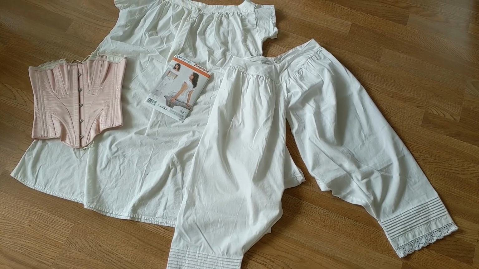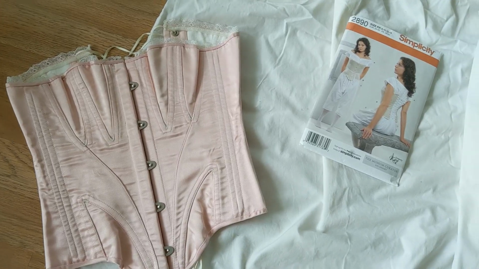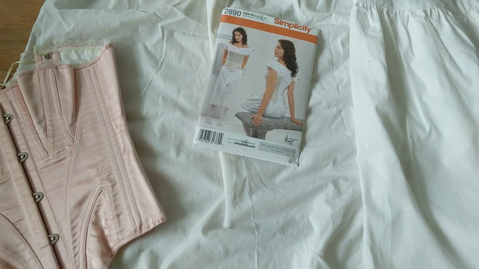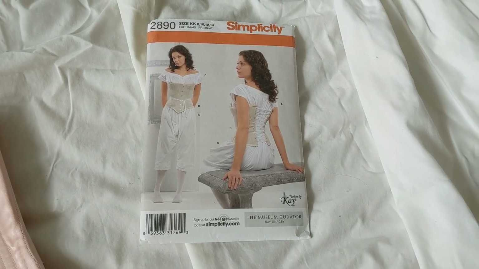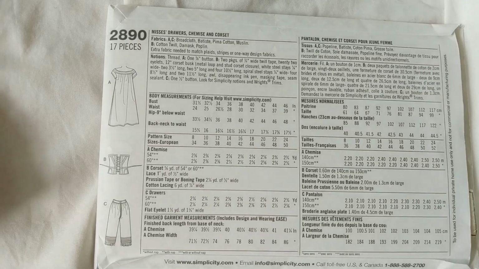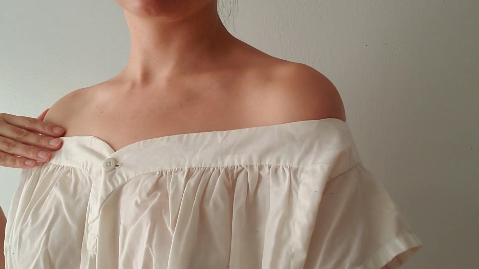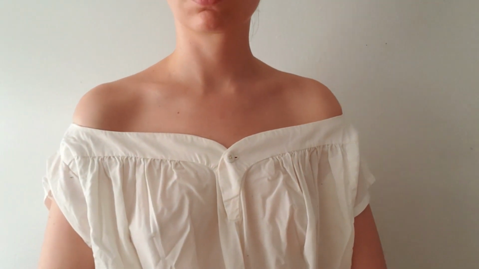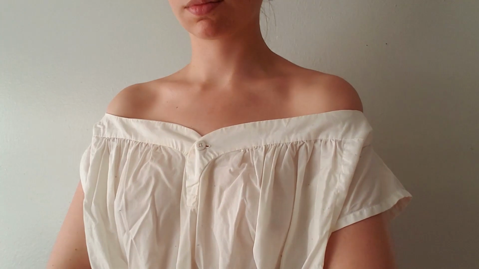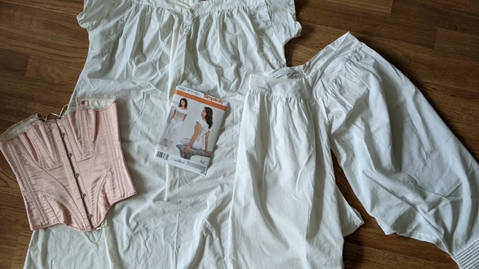When making Victorian clothing, it's important to start with well-fitting undergarments. There are lots of patterns out there for Victorian undergarments, but Simplicity 2890 is my favorite. It's also a great value because the pattern packet includes pieces for a chemise, drawers, and a corset. These patterns were reproduced directly from the designer's own copies of Der Bazaar and La Mode Illustrée, so each garment is guaranteed to be a historically accurate design from the 1860s.